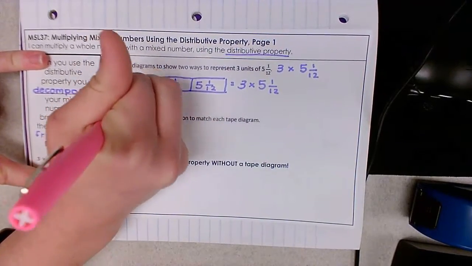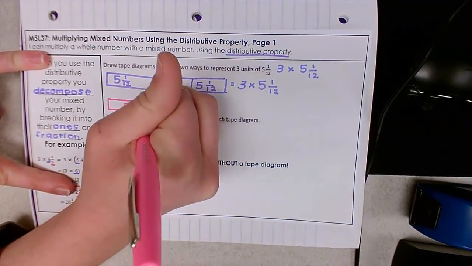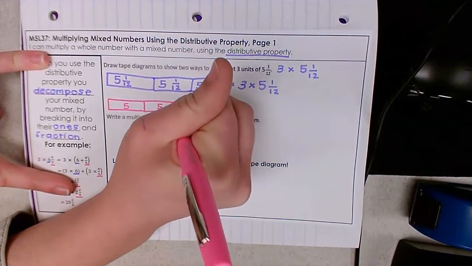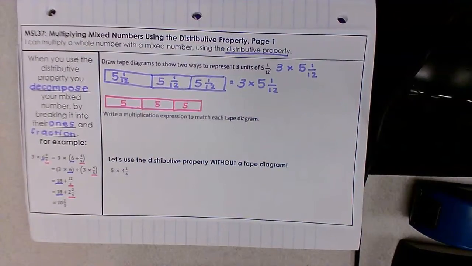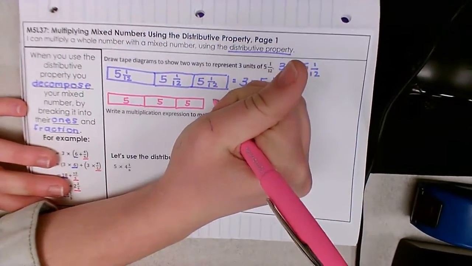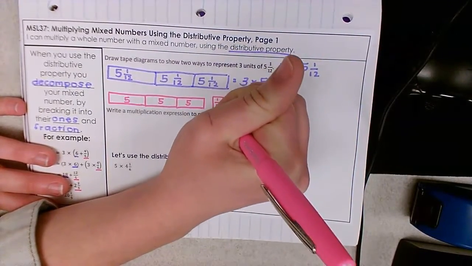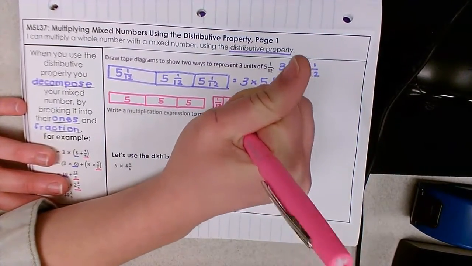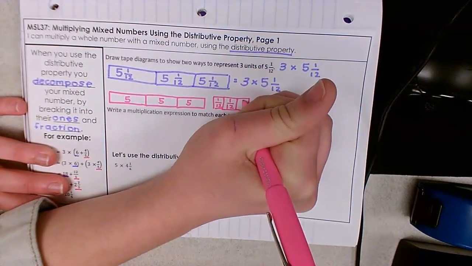If I'm only multiplying the ones, that's going to be 3 groups of 5. 5, 5, 5. Plus the 3 groups of that fraction. 1/12, 1/12, 1/12.